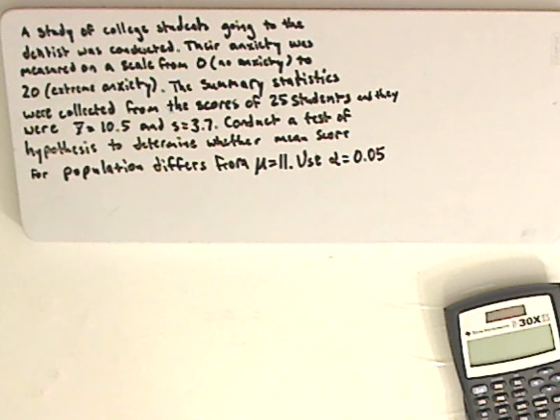A study of college students going to the dentist was conducted, and their anxiety was measured on a scale from 0 being no anxiety to 20 being extreme anxiety. The summary statistics were collected from the scores of 25 students: the mean of the sample equals 10.5, and the standard deviation of the sample equals 3.7. Conduct a test of the hypothesis to determine whether the mean score for the population differs from the mean equaling 11.